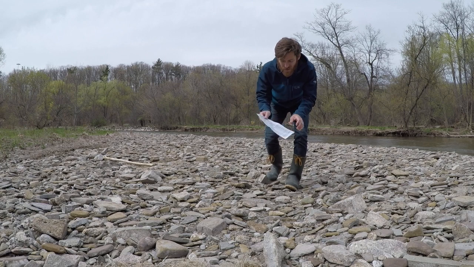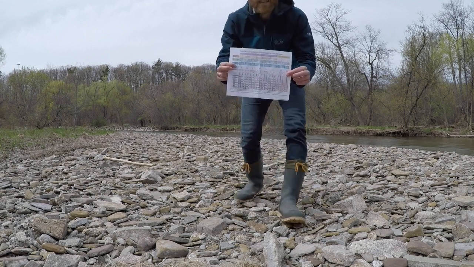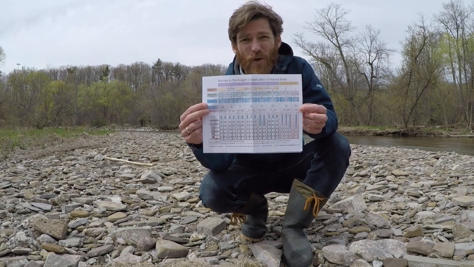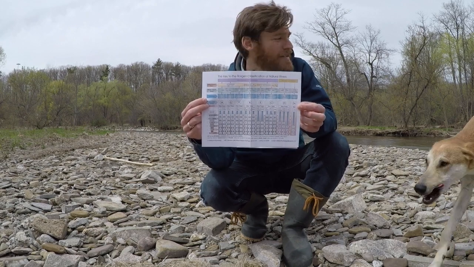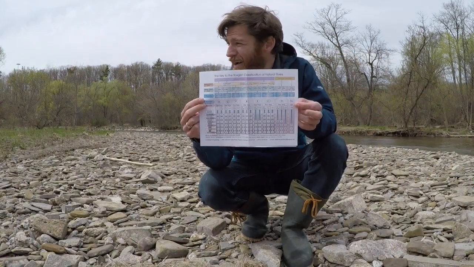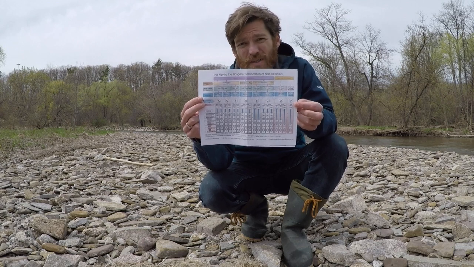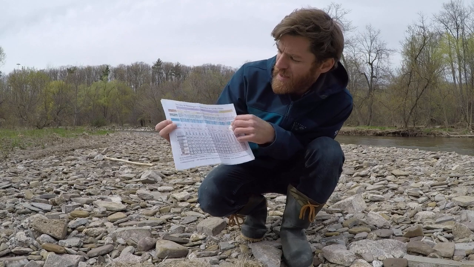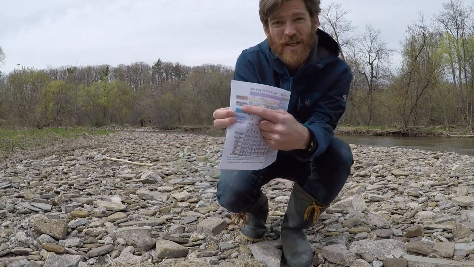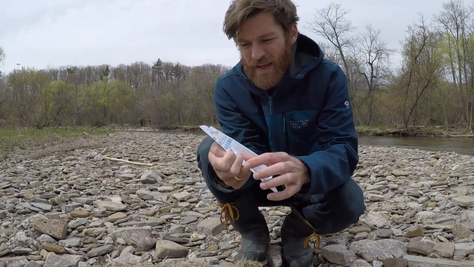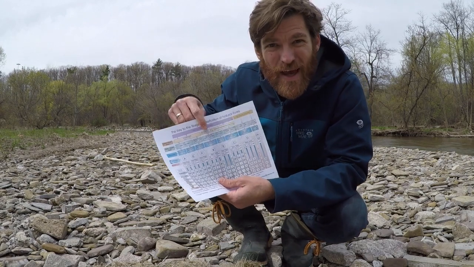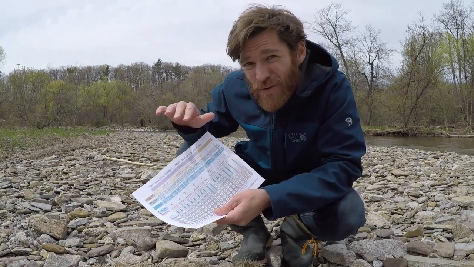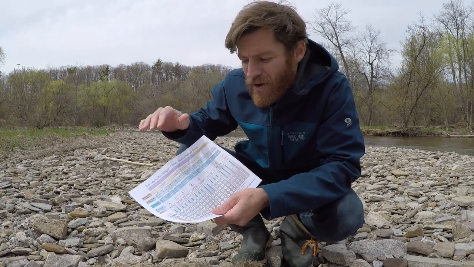So what you're going to do is classify based on this. Your textbook has a similar form, but this one's I think easier to actually accomplish, even though it looks slightly more complex. The first thing we need to establish is entrenchment ratio. And you know how to do that already, because what you need is bankfull width and the width of the flood prone area.